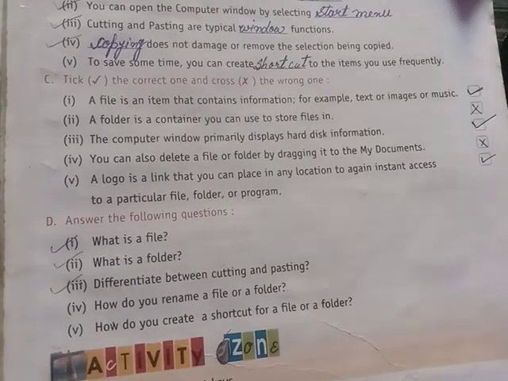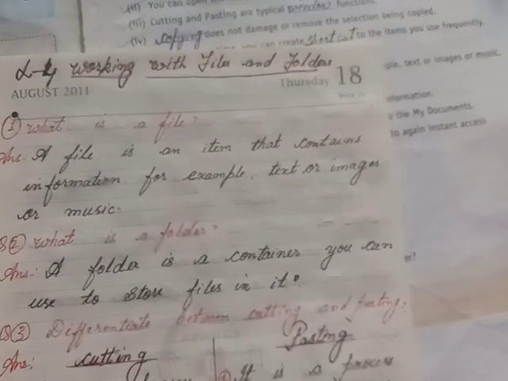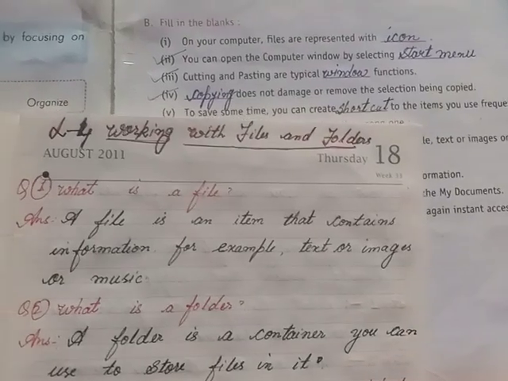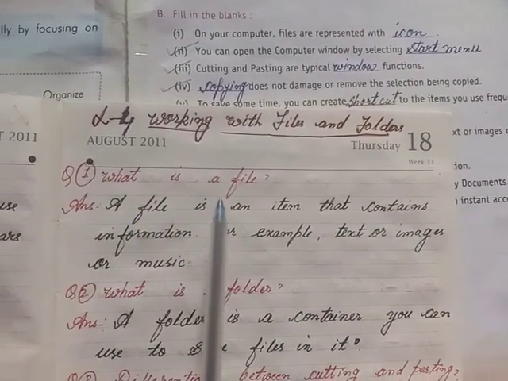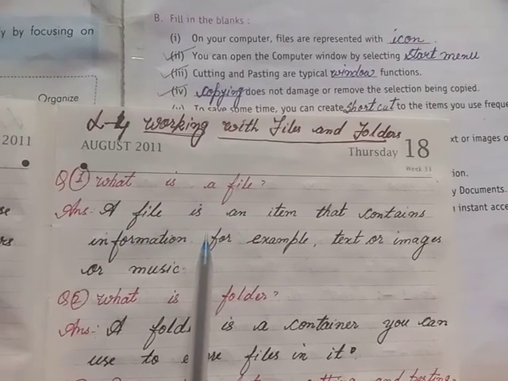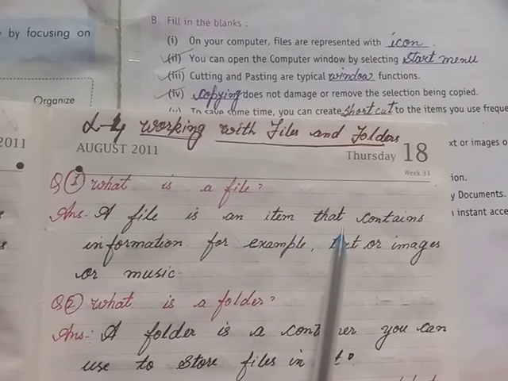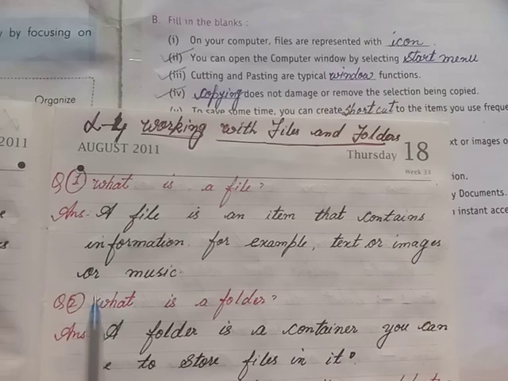I will solve the questions in the notebook. What is a file? Answer, a file is an item that contains information, for example, text or images or music.